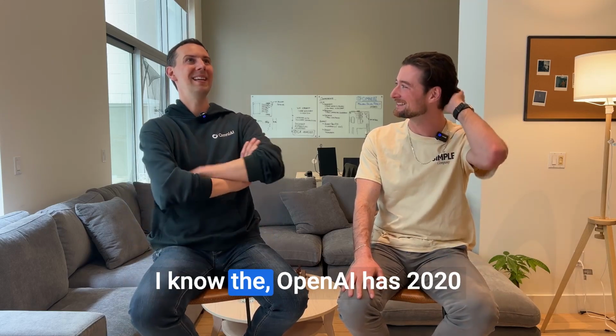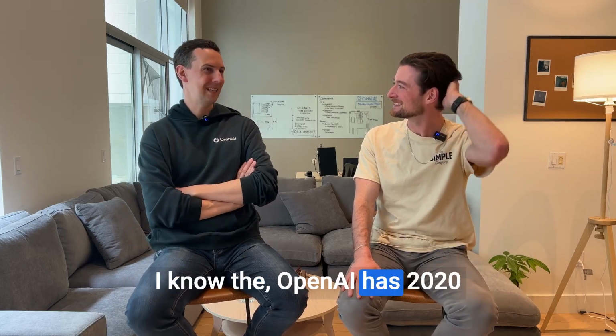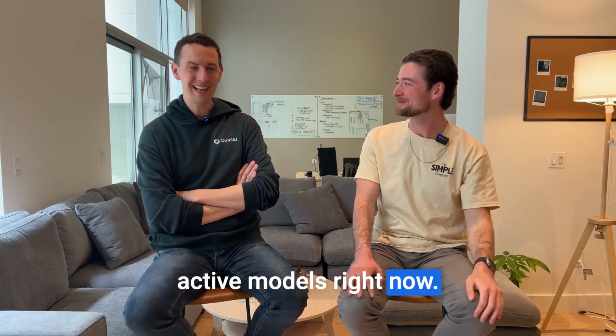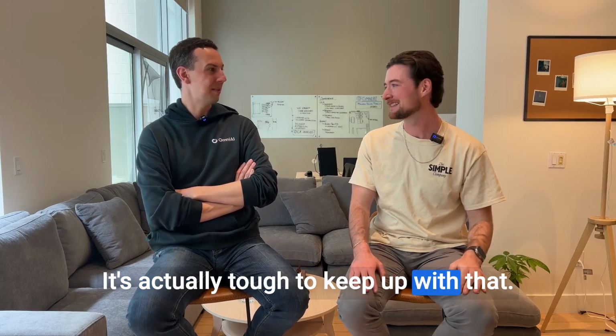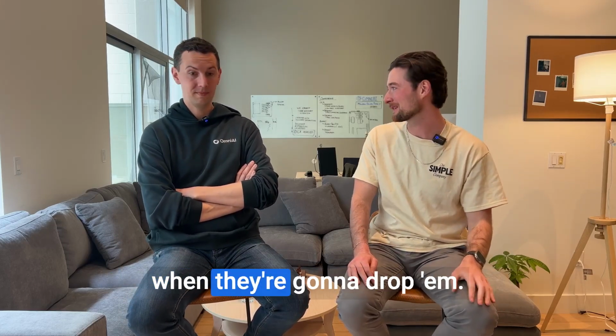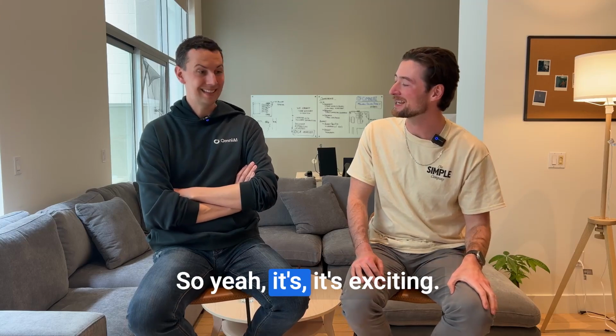Yeah, I know. OpenAI has like 20 active models right now. It's kind of insane. It's actually tough to keep up with that. It is, and you never know when they're going to drop them. So it's exciting.